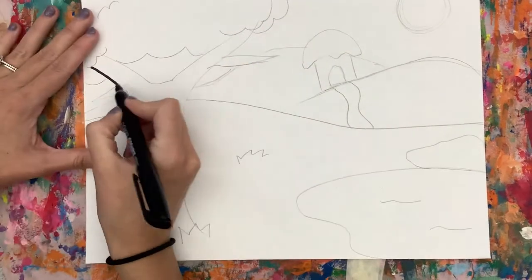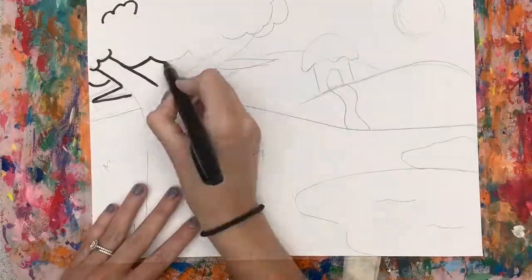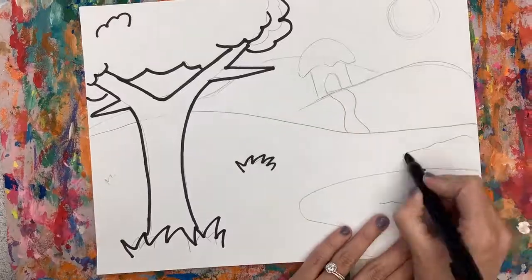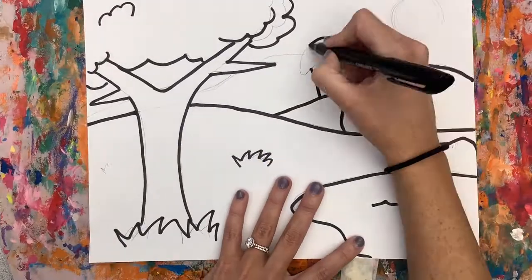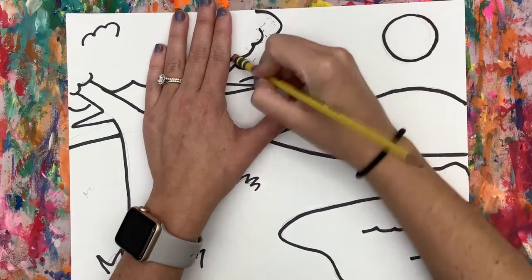Put the top on the back and go over top of your pencil lines. Work carefully as you do this and erase any pencil lines as you finish. There we have our landscape.